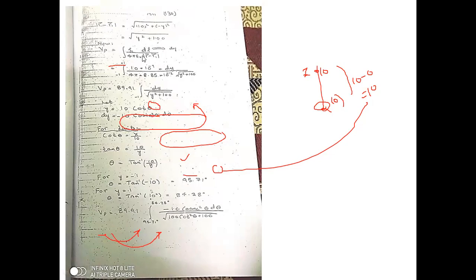Now Vb is rho l, because the line charge density must be introduced over here. So rho l dl divided by 4 pi epsilon naught times the absolute value of r minus r1. Dl is along the y-axis, since charges are distributed along the y-axis, so dl will be dy.